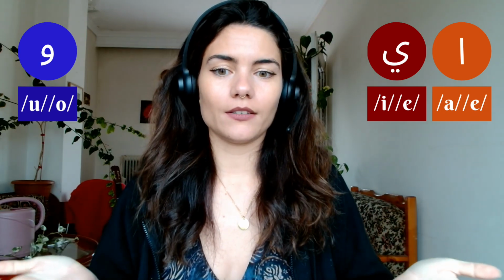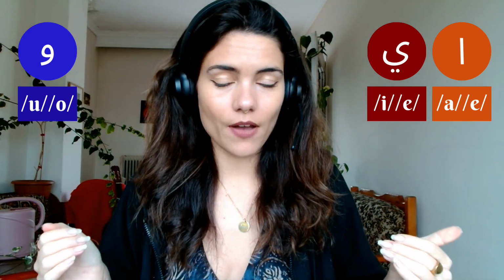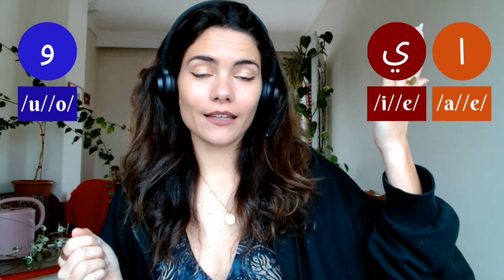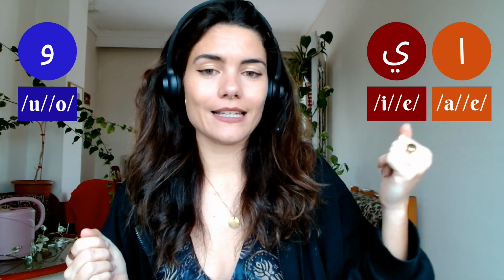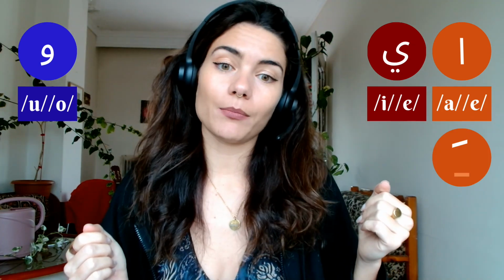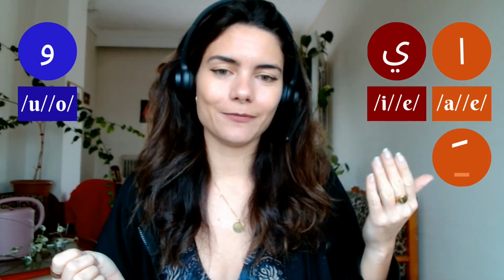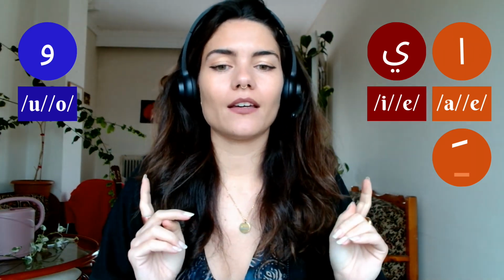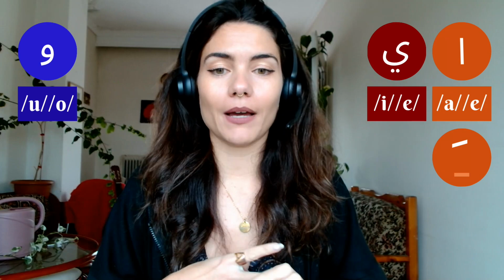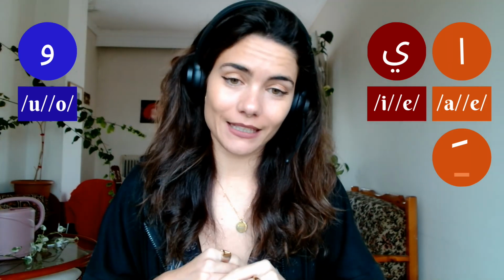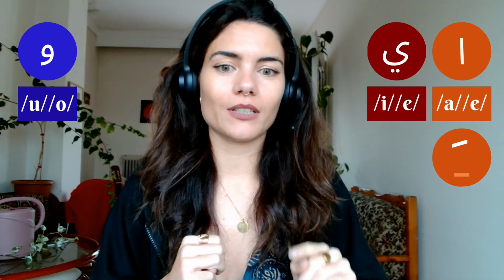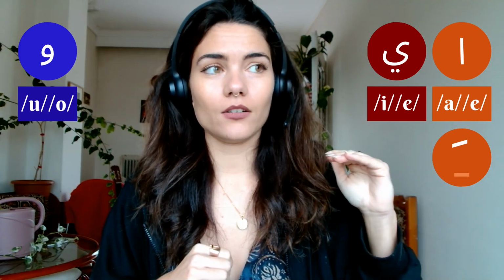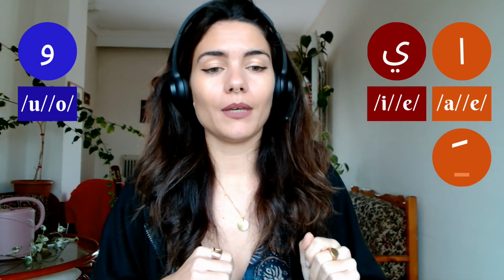These long vowels, they have an equivalent short vowel. This is a vowel that replicates the same sound as the long vowel, but it sounds a bit shorter. So the alif, a, e has the equivalent fatha that can be pronounced as well as an a or as an e, depending on the context, depending on the background of the speaker, and depending as well of the surrounding consonants in the word.